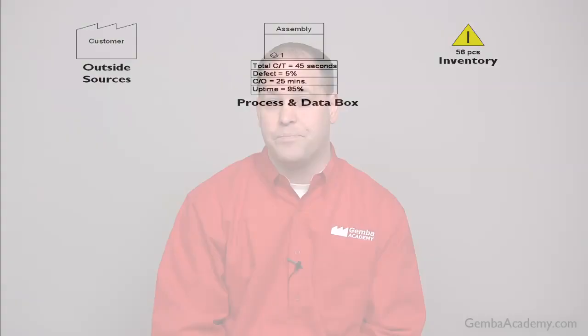Now, whenever there's inventory queued up before or after a process step, we signify it with this yellow triangle. We also note how much inventory we actually counted as shown in this example, and we normally draw that underneath the box. As we've shown here, they counted 56 pieces of inventory at this process step.